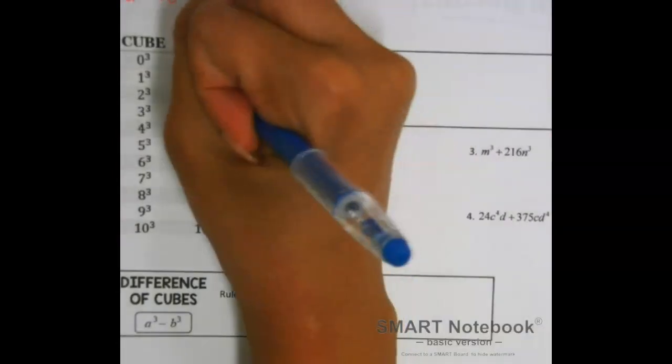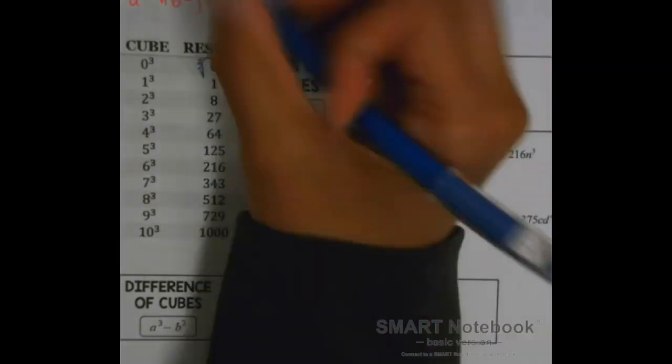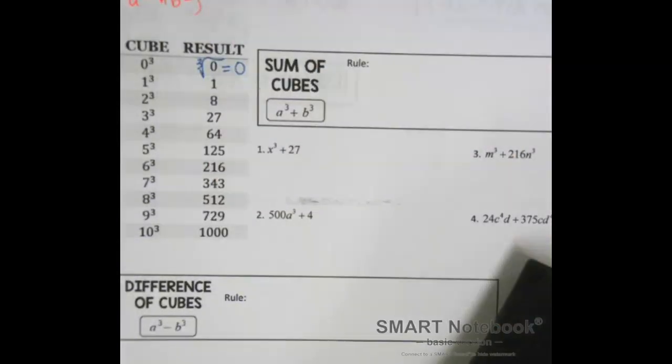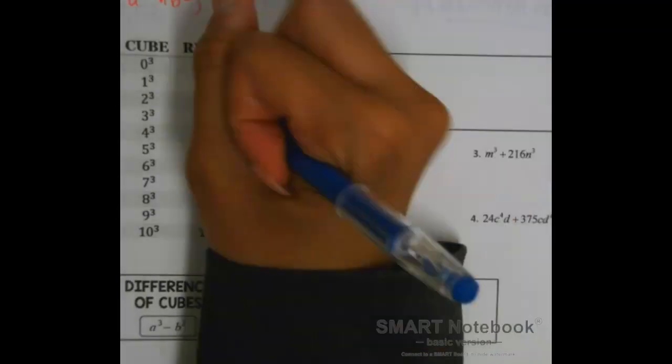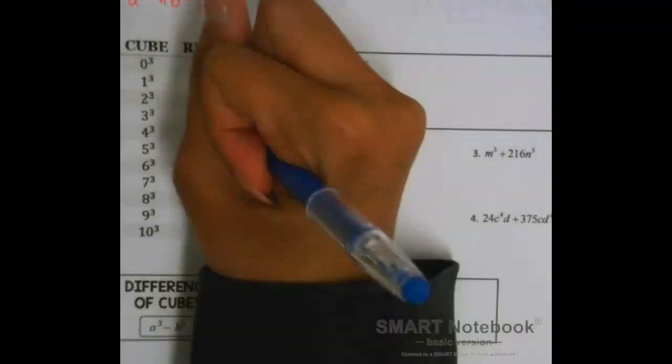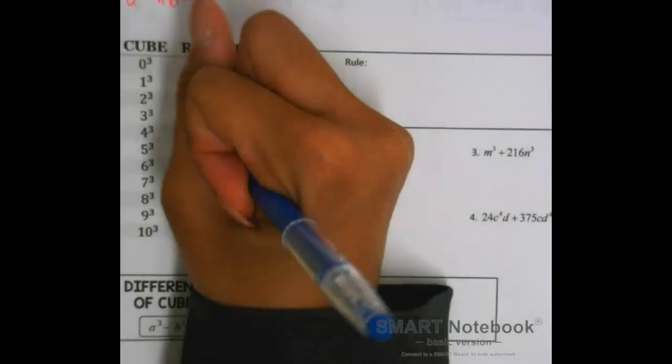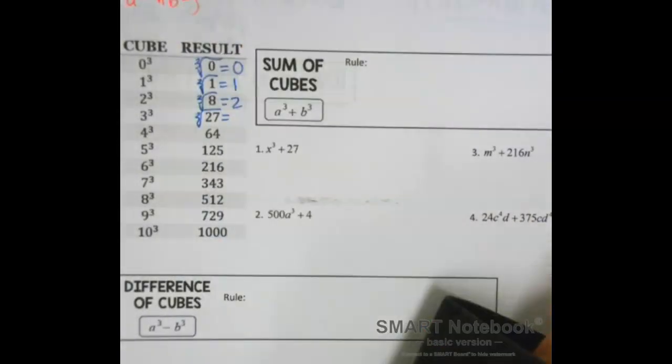So what I want you to do next to this in the results space is I want you to actually write out what it would look like if you were to cube root, for instance, 0, which would just be 0. If you were to cube root 1, which should be 1, what's the cube root of 8? 2. You had to multiply 2 times 2 times 2 to get to 8. What if you cube root 27? 3. Write that for all of them. What would be your cube root if you were to actually cube root each of those questions?